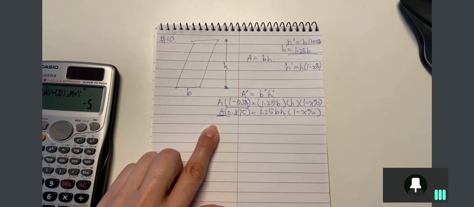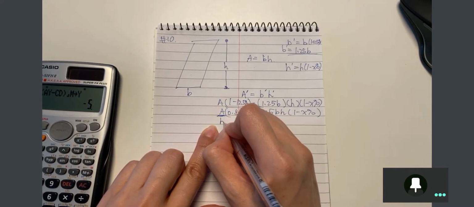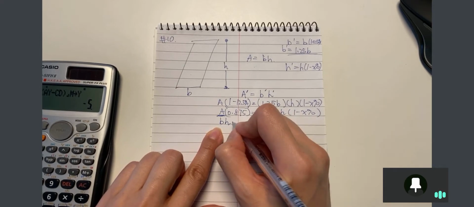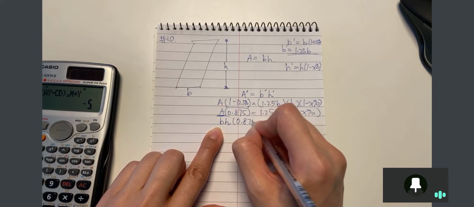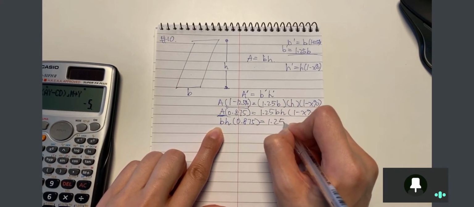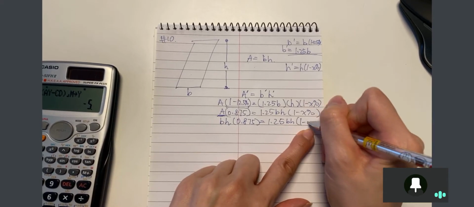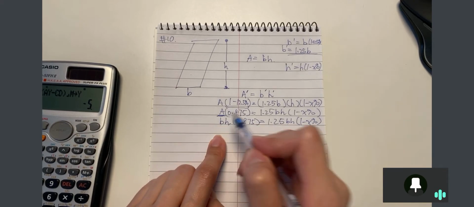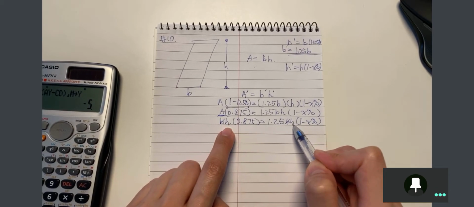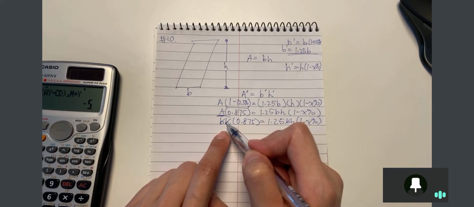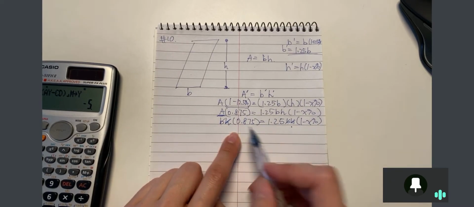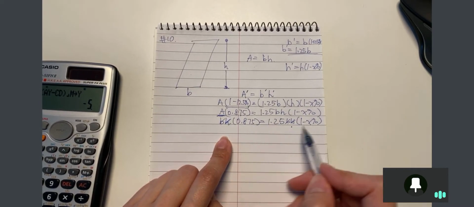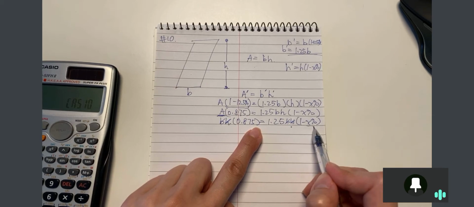And the old area is the base times the height, the old one, times 0.875. I rewrite it in this way, and then you can solve the equation by canceling out the B on both sides, and then canceling out the H on both sides. Now the equation has only x, the only unknown.